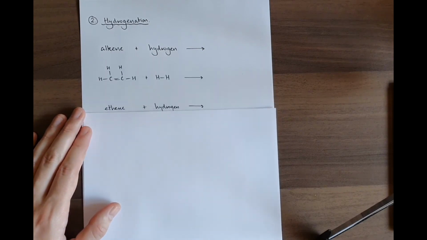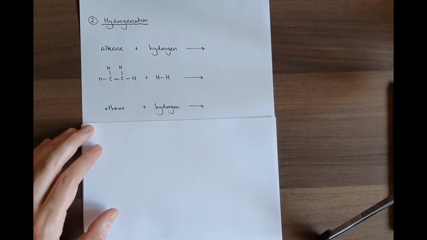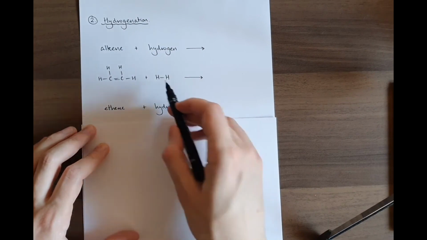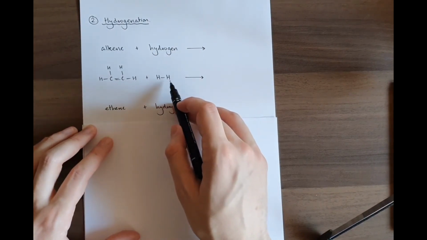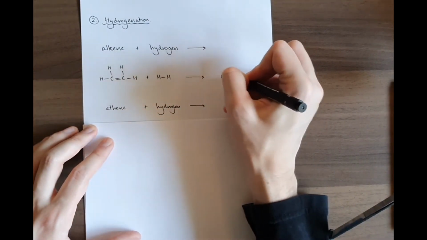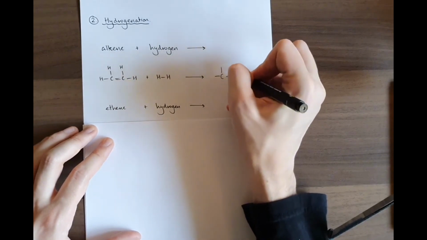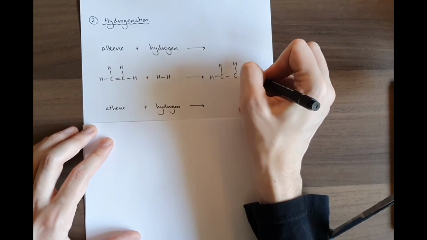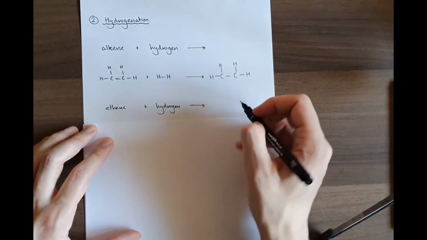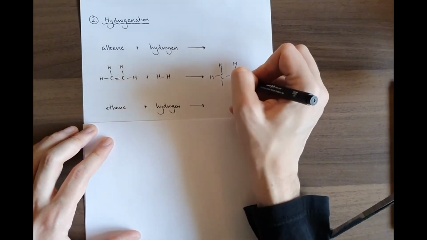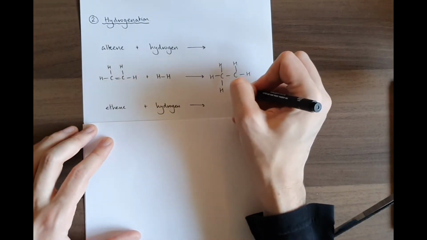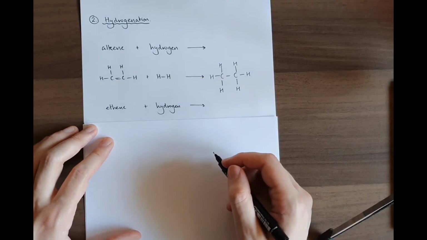So I will use the same starting material. I will just stick with ethene to keep it simple. And remember, hydrogen is also a diatomic molecule, so there's going to be 2 hydrogens. Now, what happens when we add hydrogen across the double bond? Well, again, we keep all the atoms that we had before, 2 carbons and 4 hydrogens. We open up the double bond and we add in the chemical that is being added.